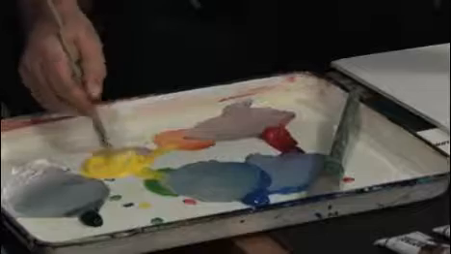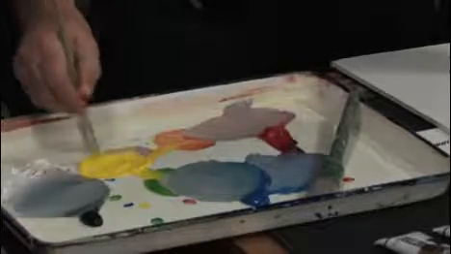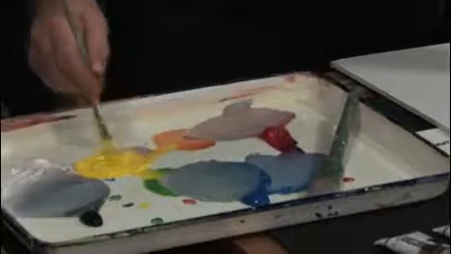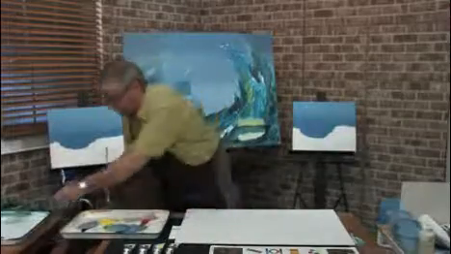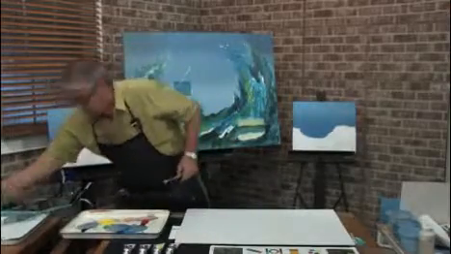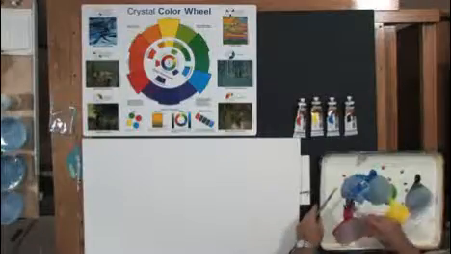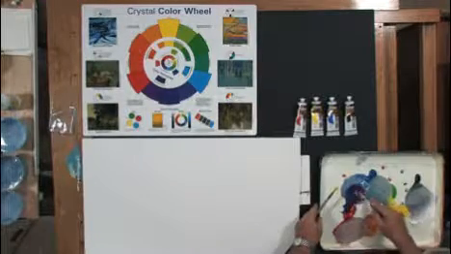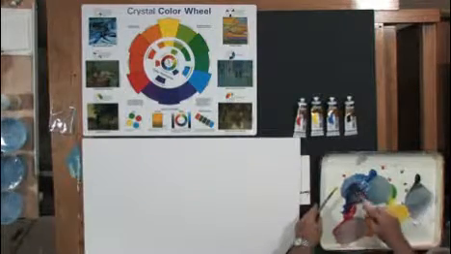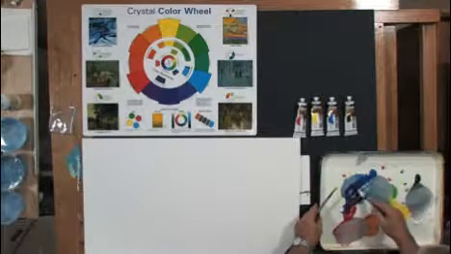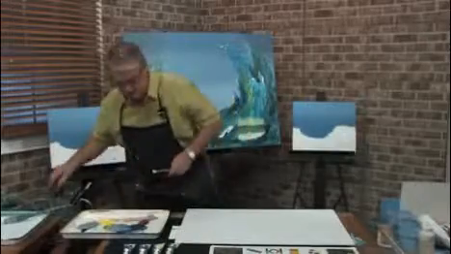So I'm going to go ahead and take some yellow over here. I'm going to go ahead and mix in part of its complementary color, and we know that the complementary color of that is purple. So I'm just going to actually use a palette knife here. There's a really nice purple right there.